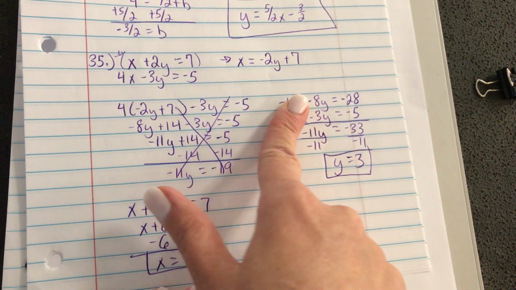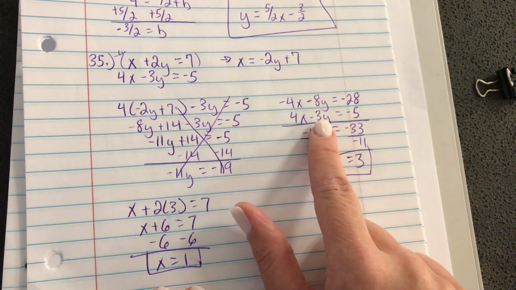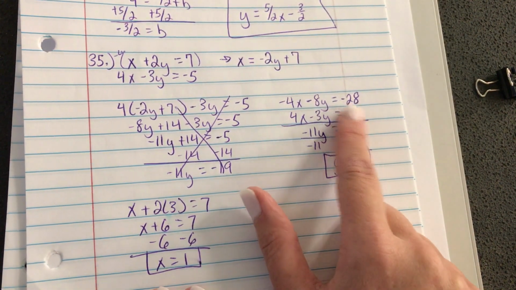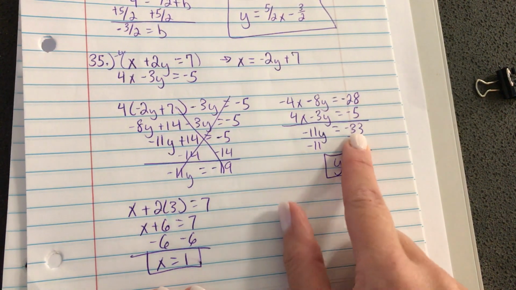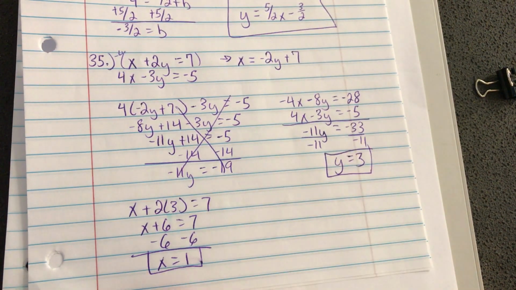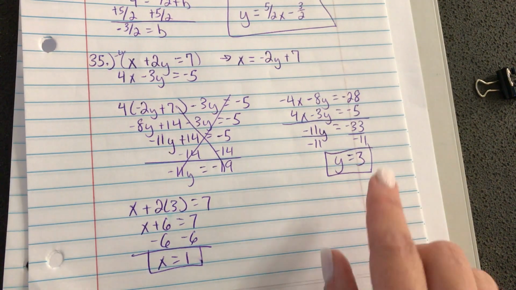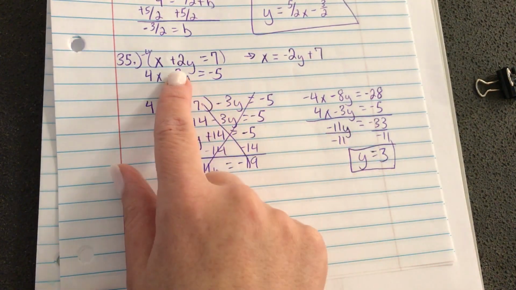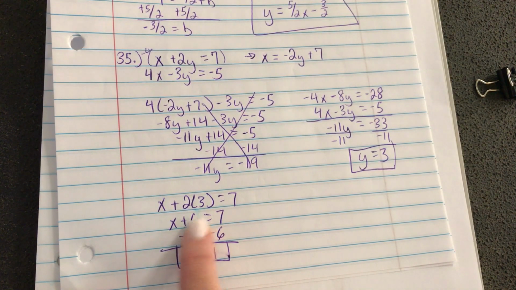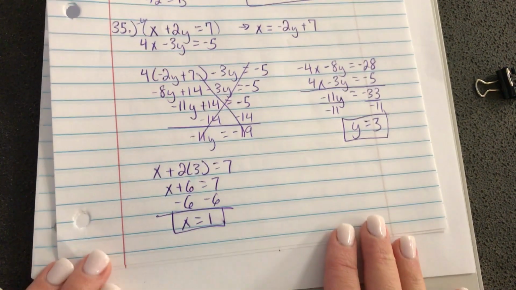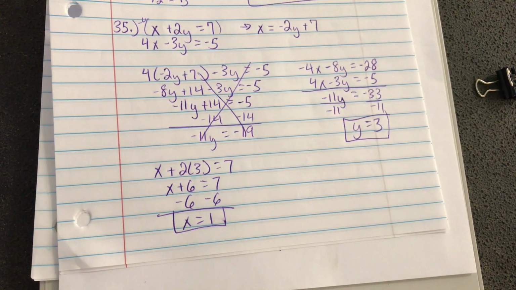It eliminates this. -8 plus -3 is -11. -28 plus -5 is -33. And then we're going to divide by -11 on both sides, and y equals 3. I take that y and now I plug it into my original equation up here. And you have x plus 6 equals 7. Subtract 6 on both sides. X equals 1. And that's how I got the system of equations.